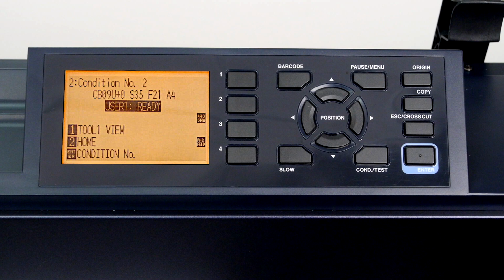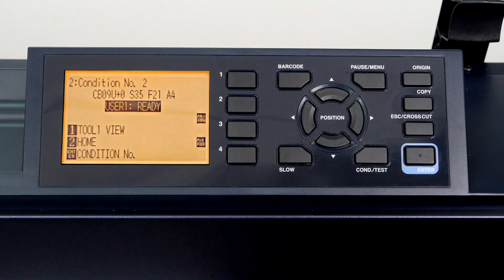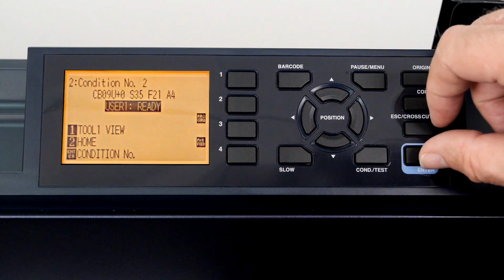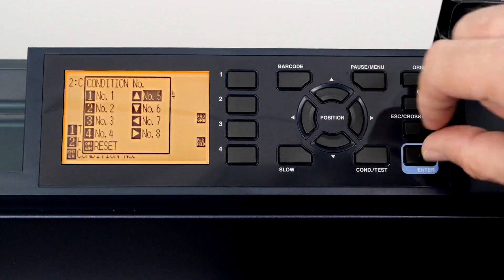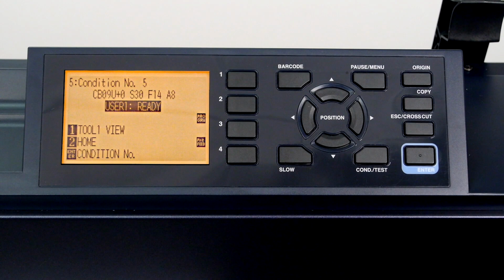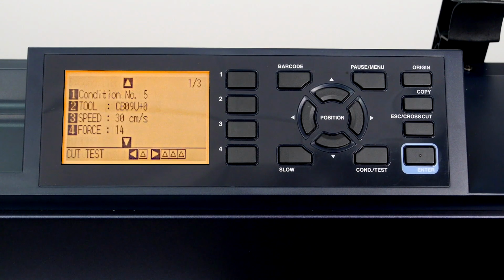Let's first switch to a condition to configure for cutting this media. In this case, we will be using condition 5. This is done simply by holding the Enter key and pressing the up arrow key. Now that the cutter is set to condition 5, let's configure it. Let's start with the blade type. In this case, we will be using the CB15U K30.